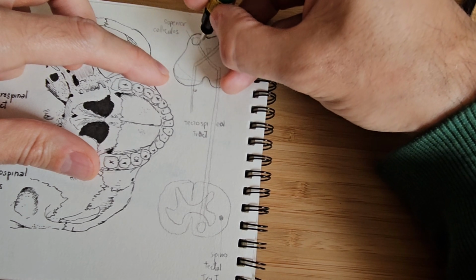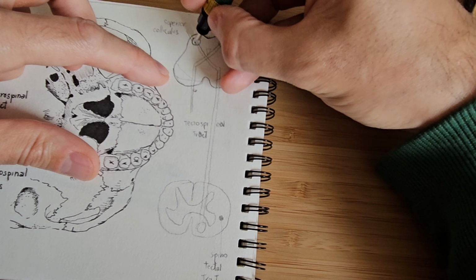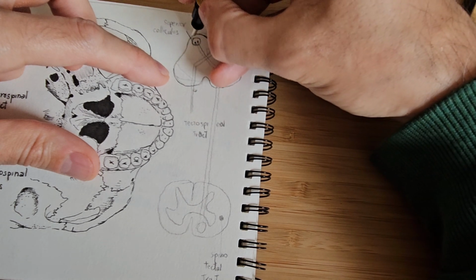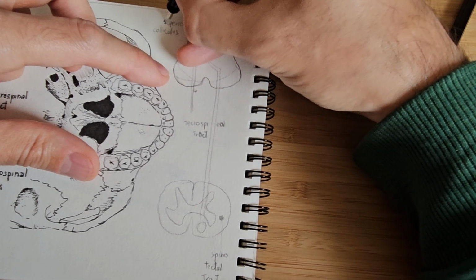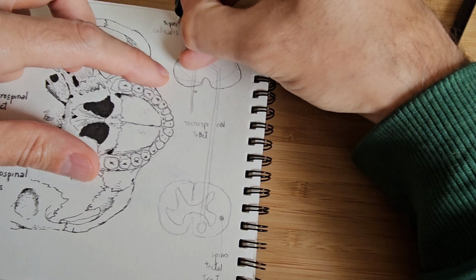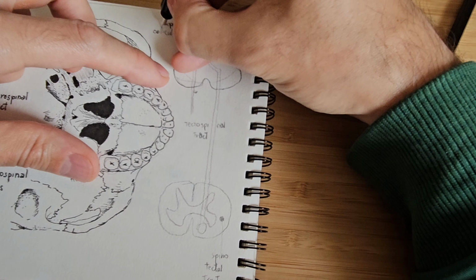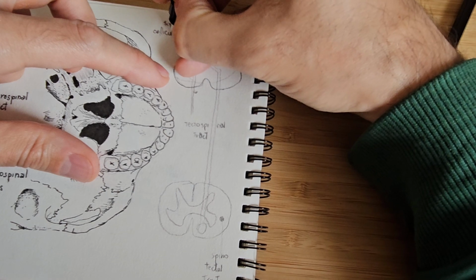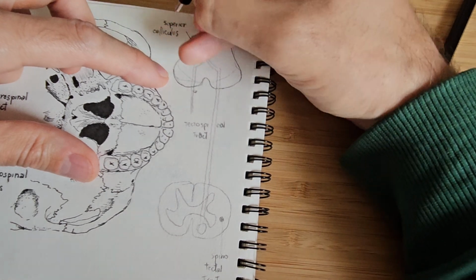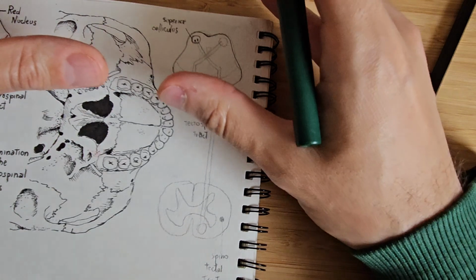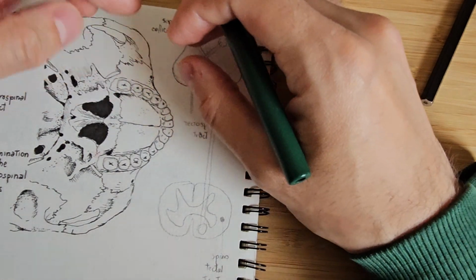Okay, here we have the superior colliculus. Which information should we get from this structure?